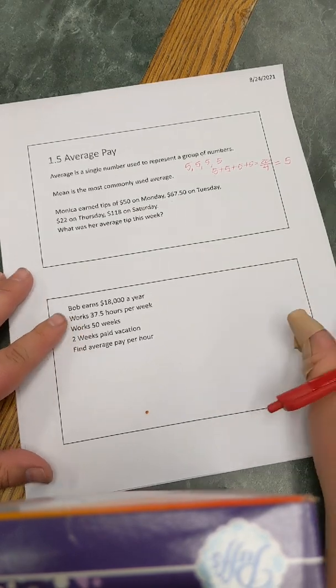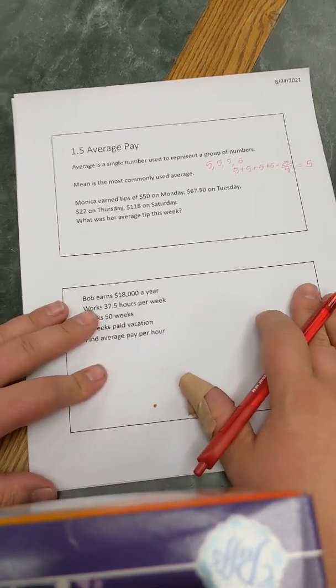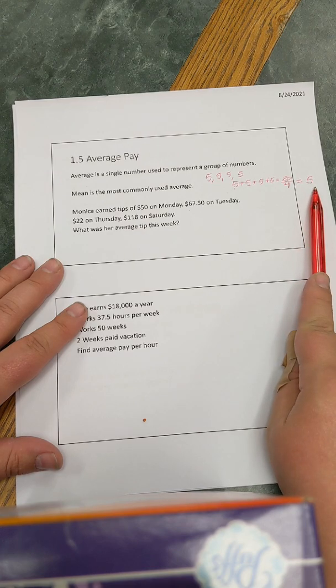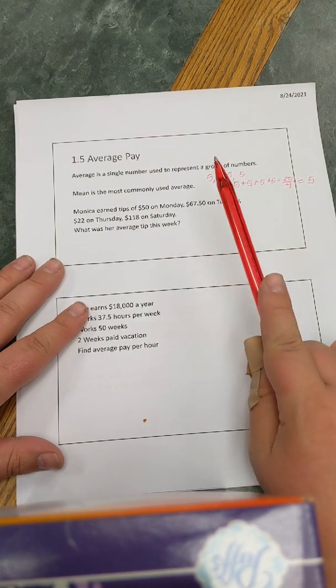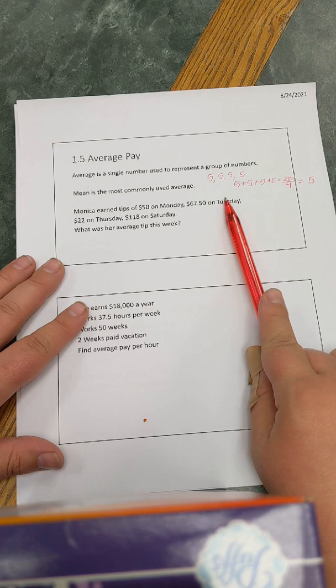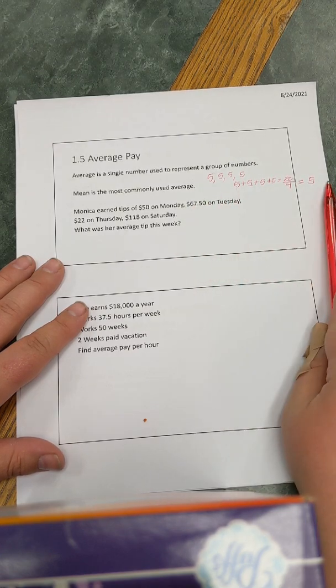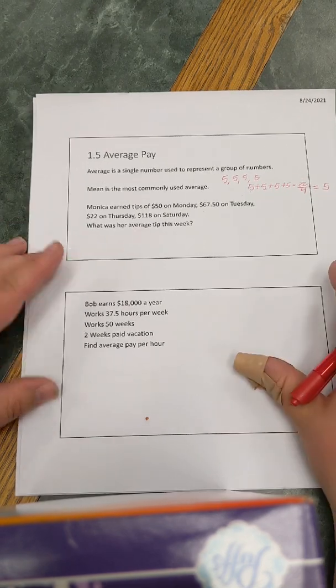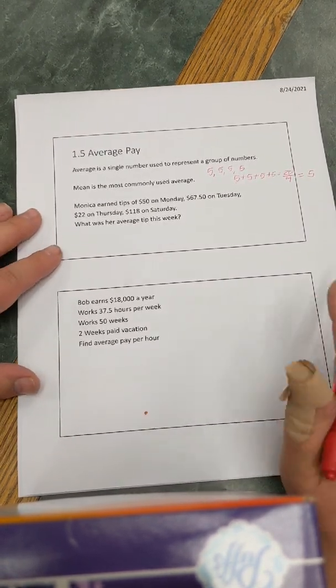So you need to understand that regardless of what the numbers truly are, it's possible for them all to be the exact same as well, and you get that as the average. And that'll make sense a little bit later.